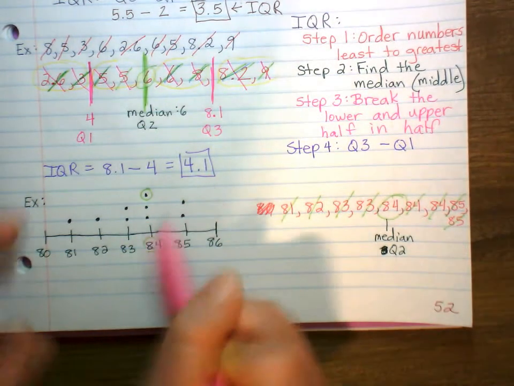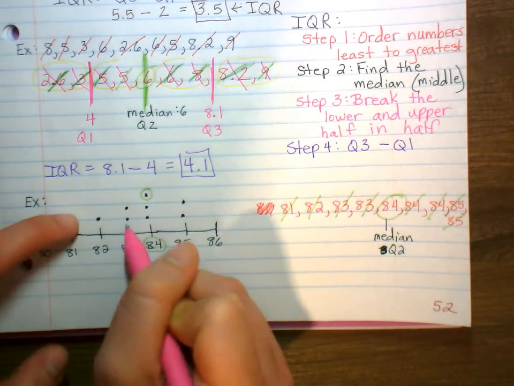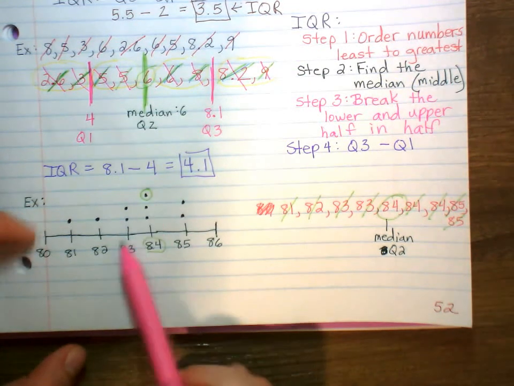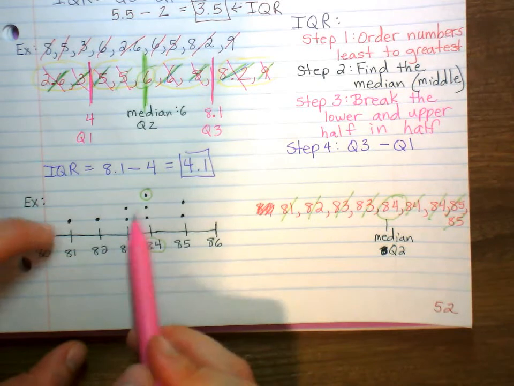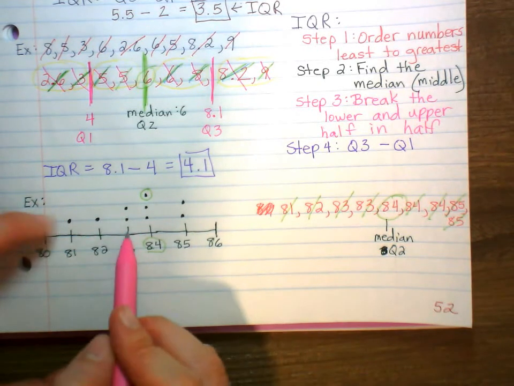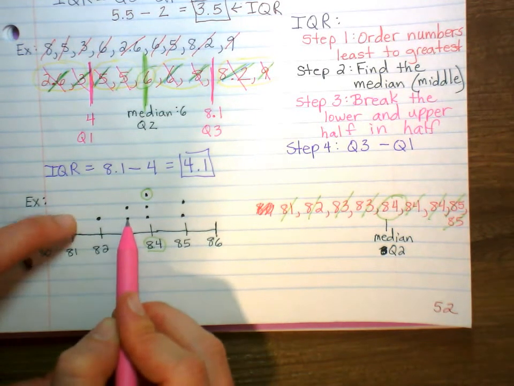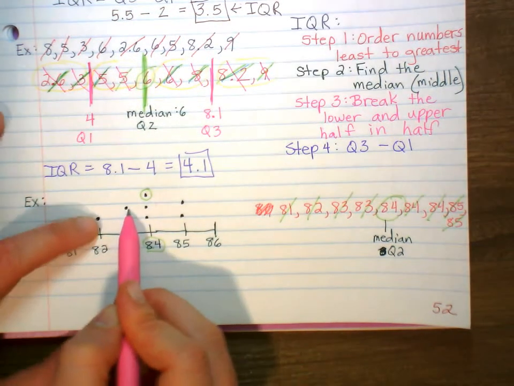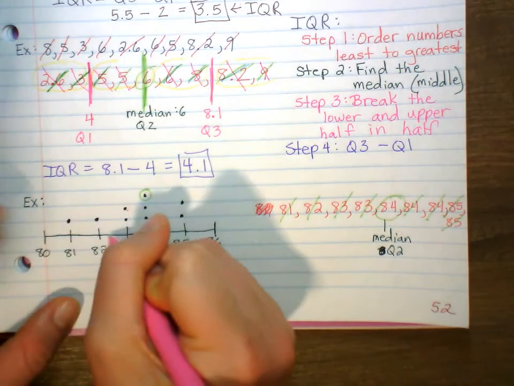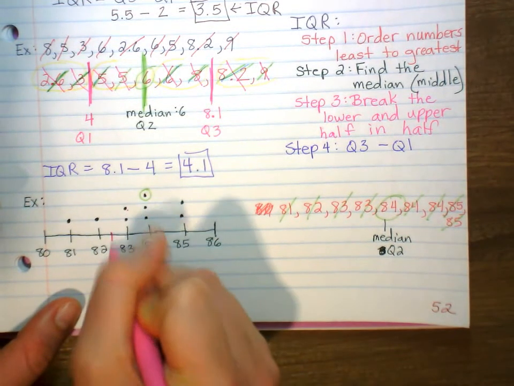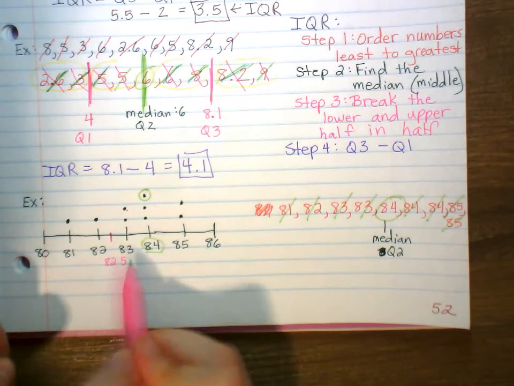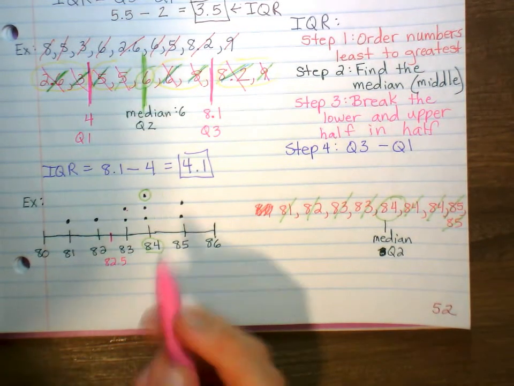If we do it on the dot plot, first I'm going to do the lower half. So I'm looking at the numbers smaller than the 84. We have 4 dots. So 81 and 83 cancel out, and we're left with a dot at 82 and a dot at 83. So I know directly between 82 and 83 is 82.5. If I didn't know that, I could do 82 plus 83 divided by 2.